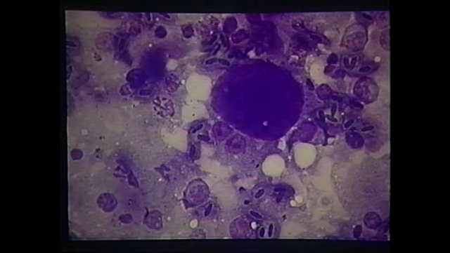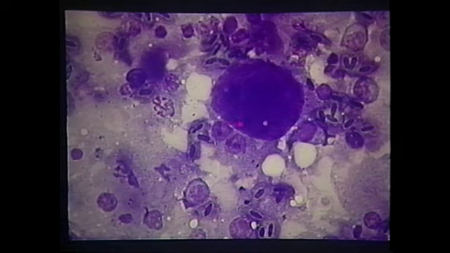Touch imprints of liver from an infected Psittacine bird. Intranuclear inclusions may be seen in hepatocytes. This is a large intranuclear inclusion, and on hematoxylin and eosin stained tissue sections would be a large basophilic intranuclear inclusion. And you can appreciate the tremendous size of this intranuclear inclusion when compared to more normal hepatocyte nuclei.